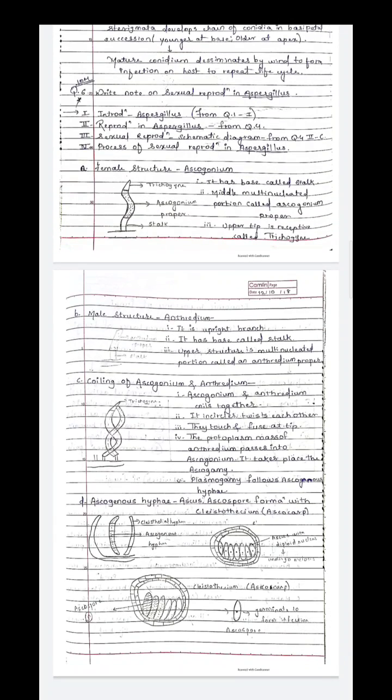So at the time of union of the male and female gametes, what happens? There is coiling of the ascogonium and antheridium. Twists are formed, and both sex organs touch and fuse at the tips, and the protoplasm of the antheridium passes into the ascogonium.